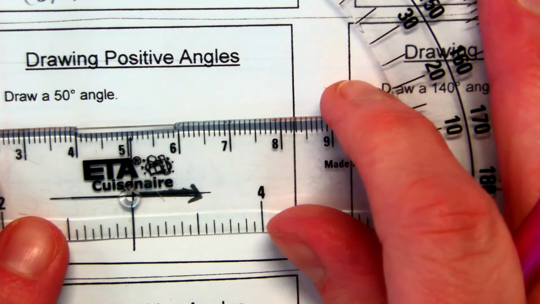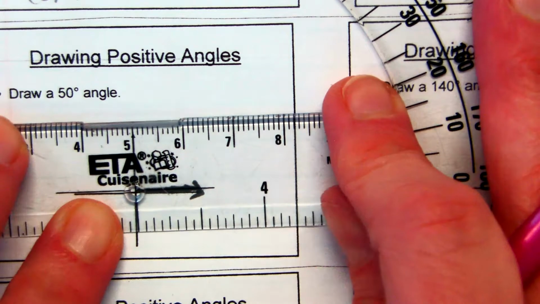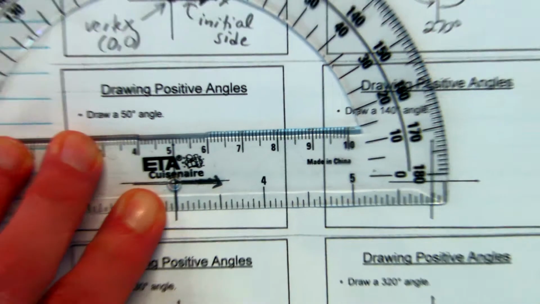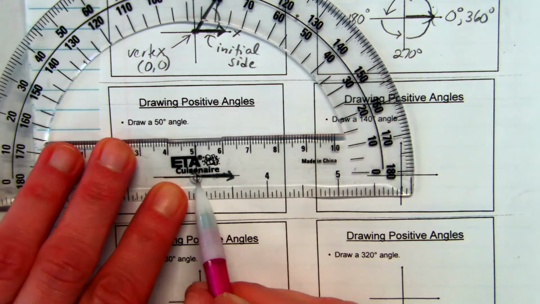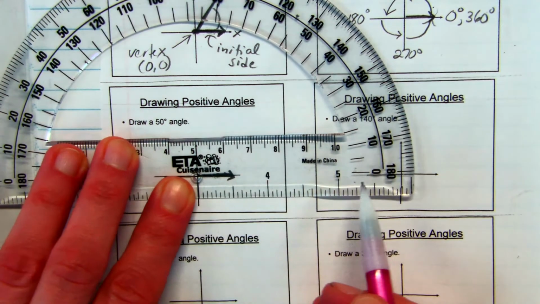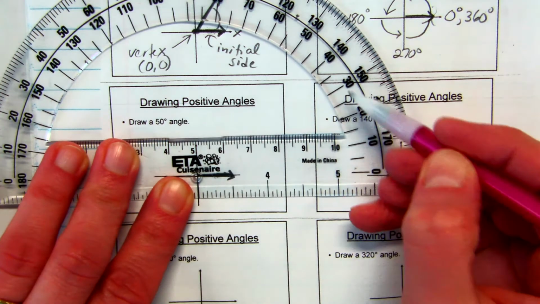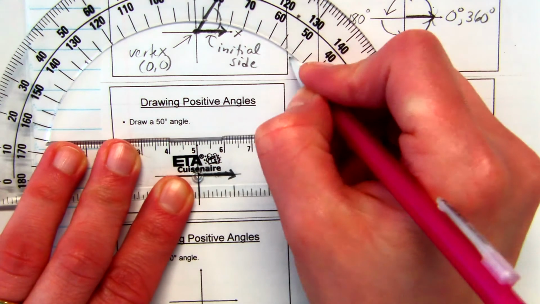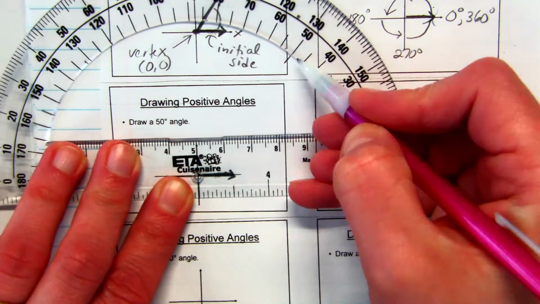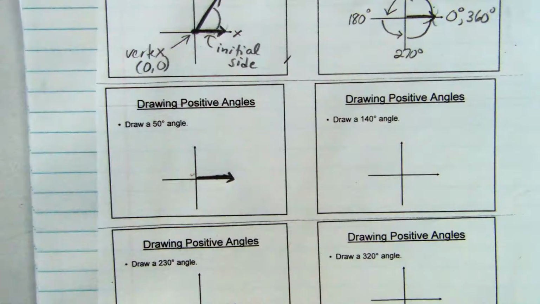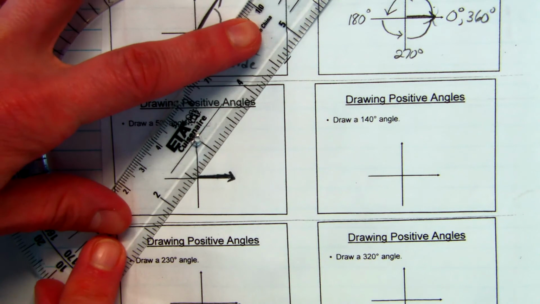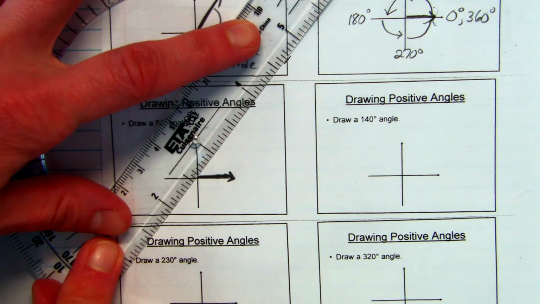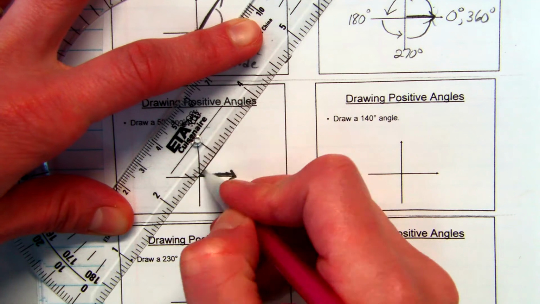This is a really tiny graph, I'm realizing, so let me zoom out a little bit. I have my protractor set right here. Here's my 0. I count up 10, 20, 30, 40, 50, and make a mark up there, even though that's a little ways outside of my box. And then connect it down here. I don't have to draw it that far.